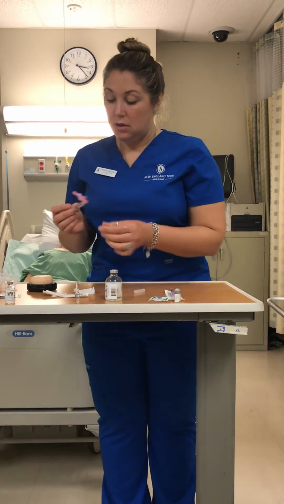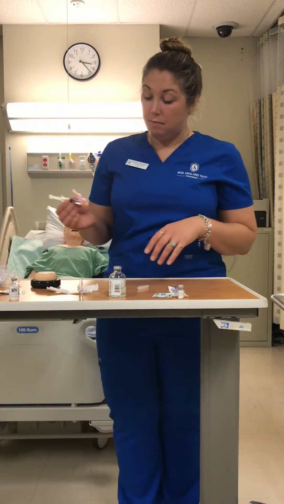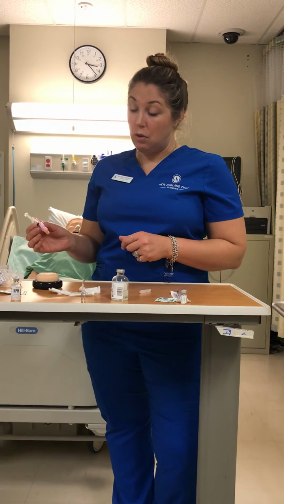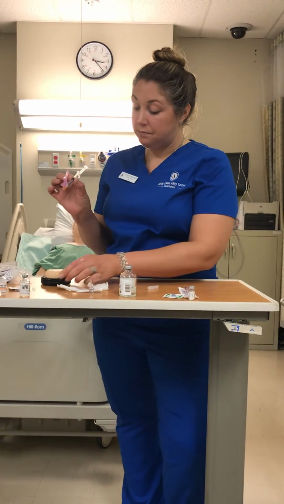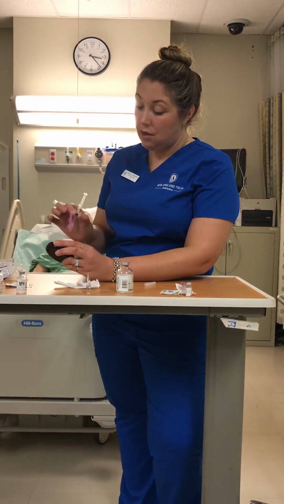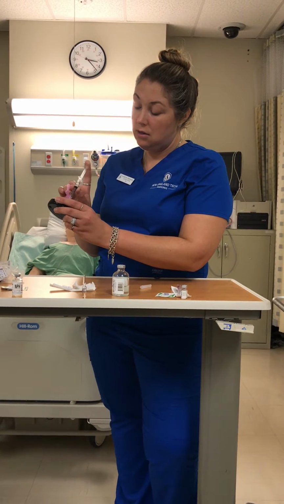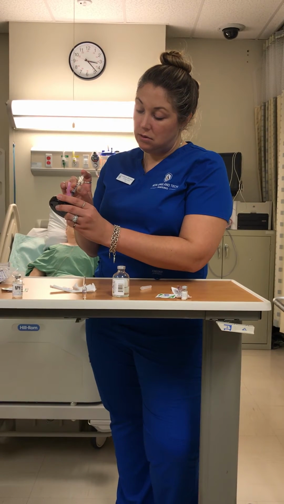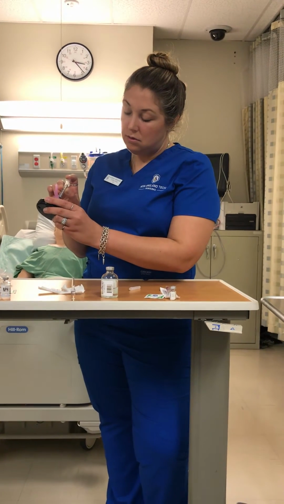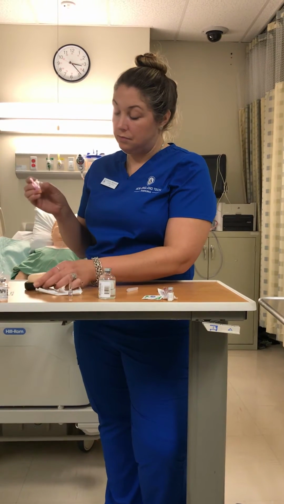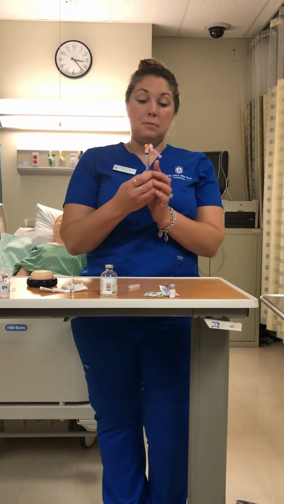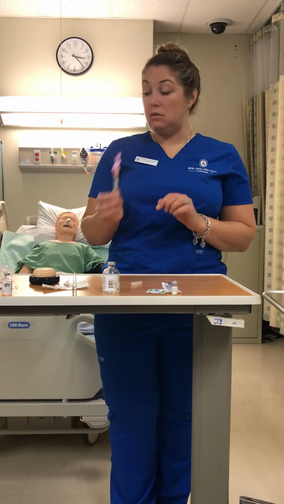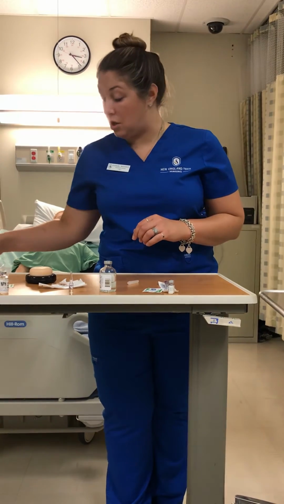And then with an intramuscular or subcutaneous, you also want to hold it like a dart at a 90-degree angle. Quickly administer the medication, and immediately pull out. Now this one has this special feature. You can flip it up and it automatically covers the needle. You throw the needle into the sharps container.